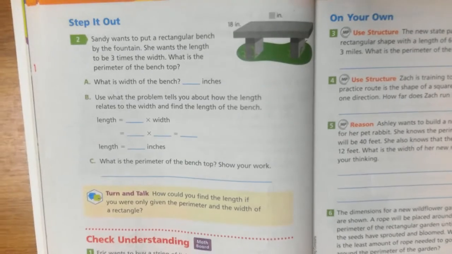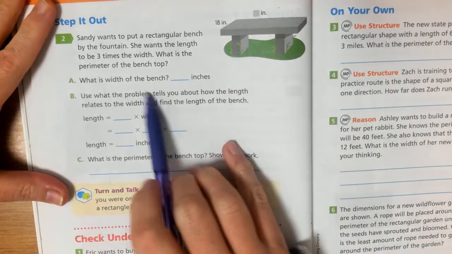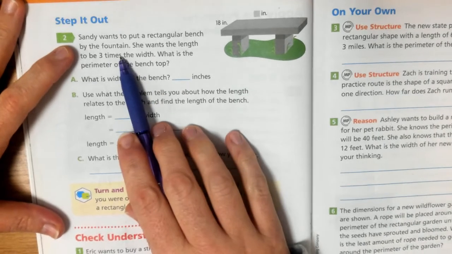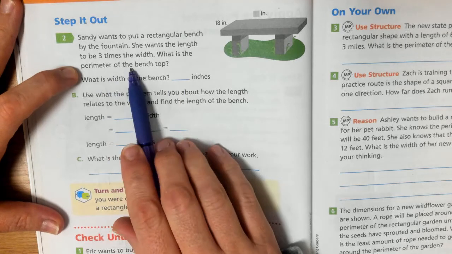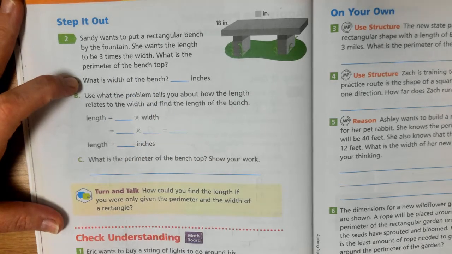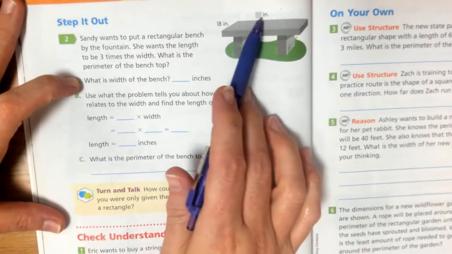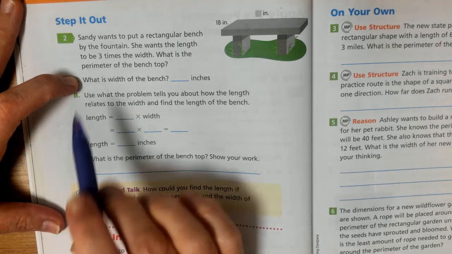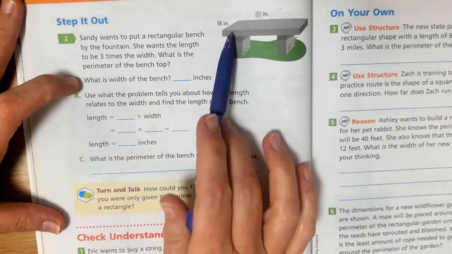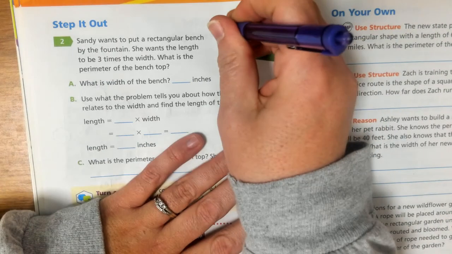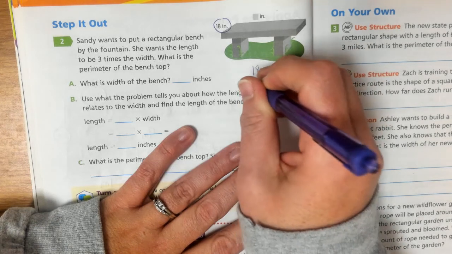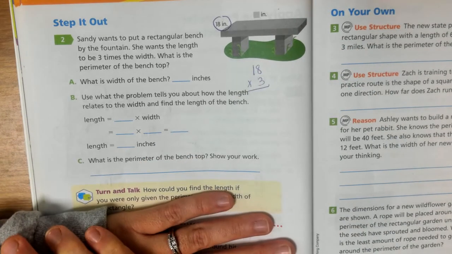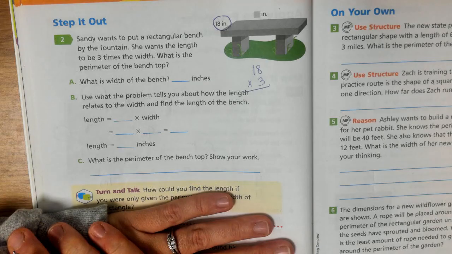Page 44. We'll let it get a little clearer. Sandy wants to put a rectangular bench by the fountain. She wants the length to be 3 times the width. What is the perimeter of the bench top? Well, it doesn't tell us what the length is. We just know she wants it to be 3 times the width. So if we know that the width is 18, it needs to be 18 times 3, right? So how do we figure that out?